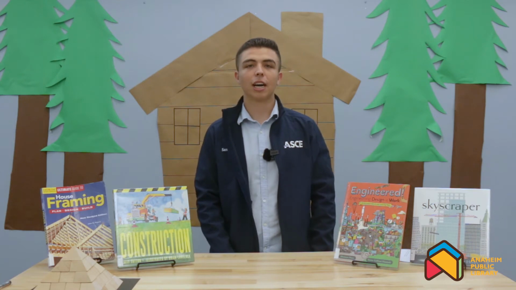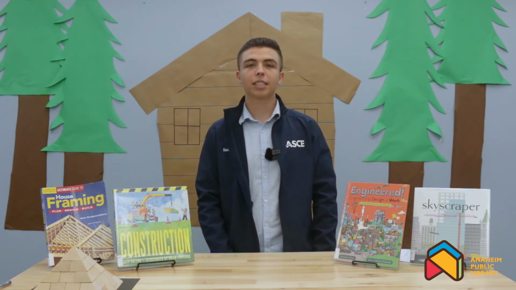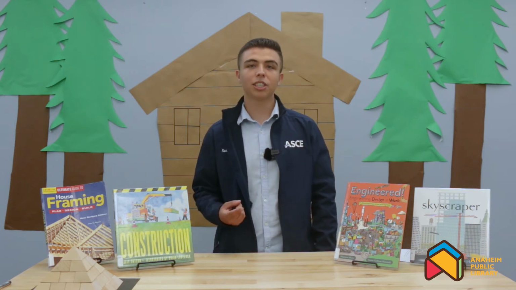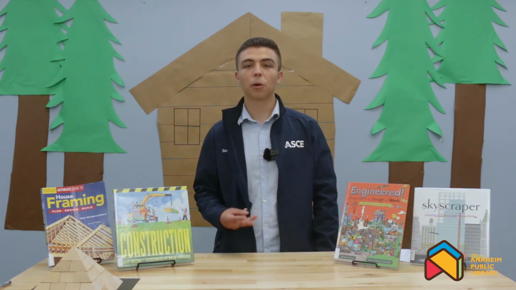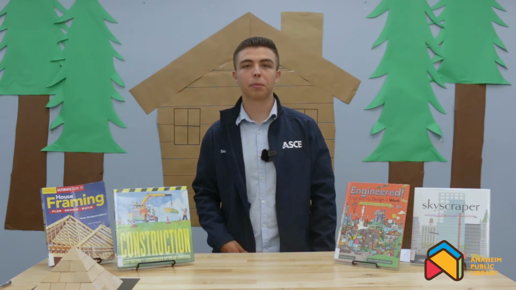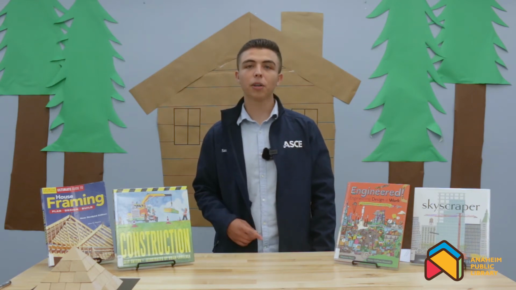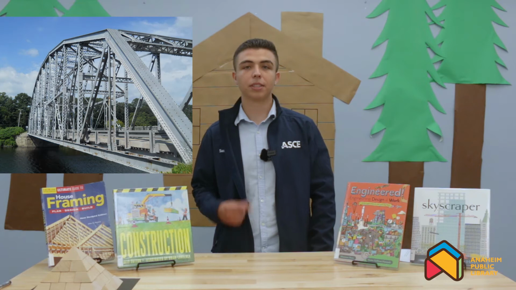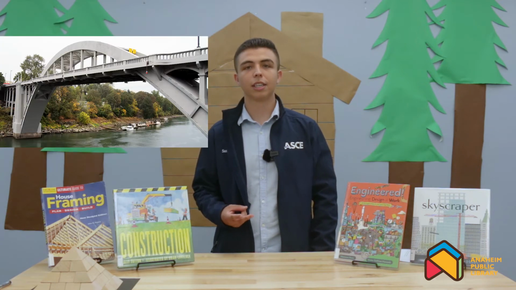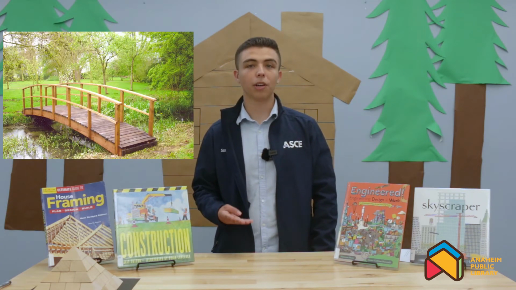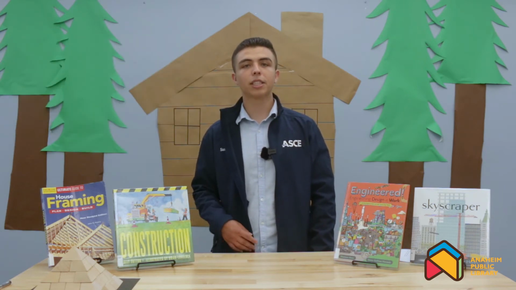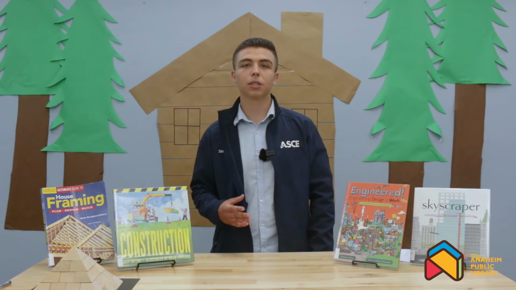Before we get started, I would like to ask you guys, how many of you can name a few structures for me? That's right, a bridge, a dam, a house, or even a skyscraper are all really great examples. However, it is important to note that these structures aren't always built out of the same materials. For example, you could have a bridge made out of steel, concrete, timber, or even glass. Depending on the type of material that you use, your structural design might change.